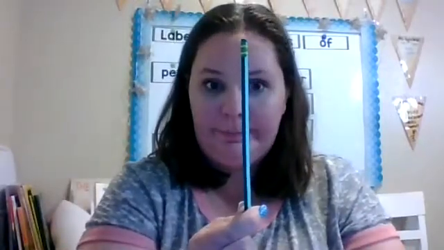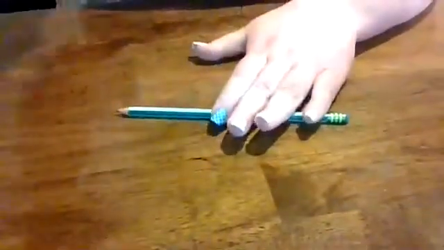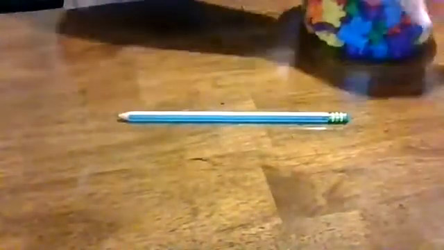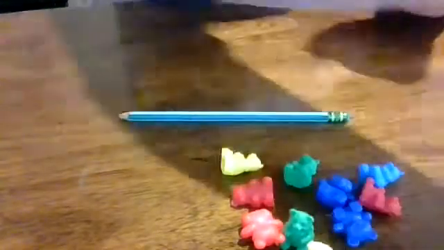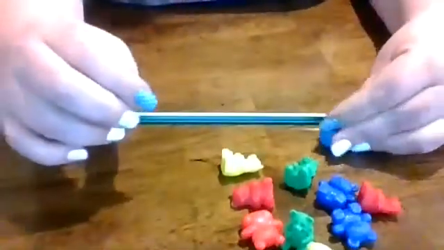Okay, so I have a pencil. Fabulous, right? And I have counting bears and some links. How can I use those to measure my pencil? Okay, here's my pencil. Bears. Okay, let's get some bears. Love my little bears.